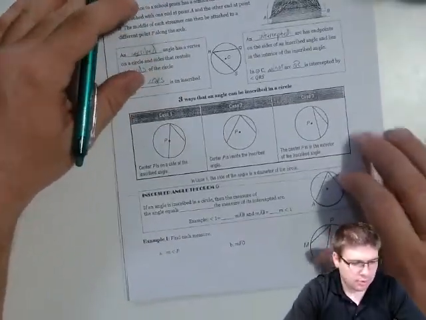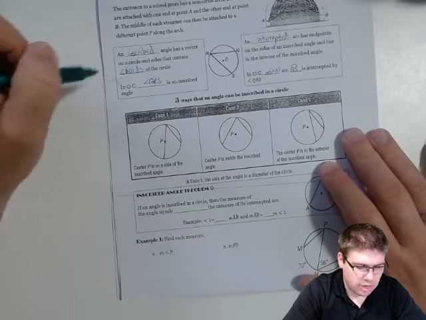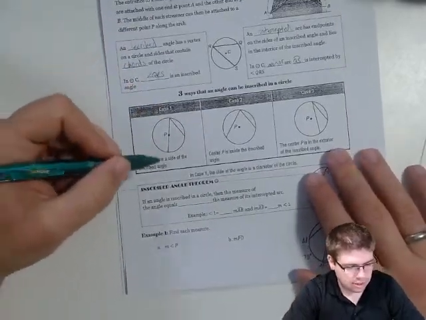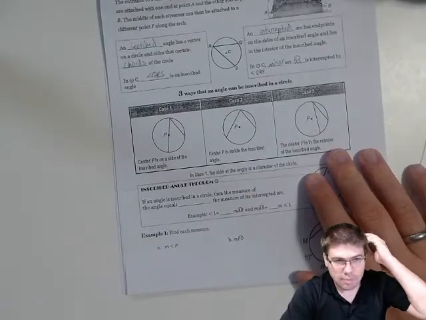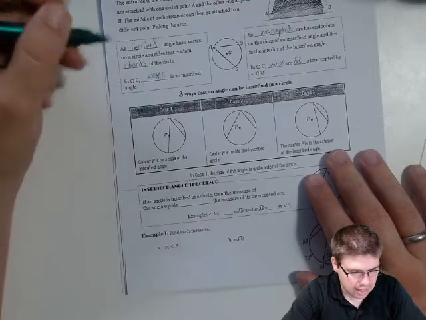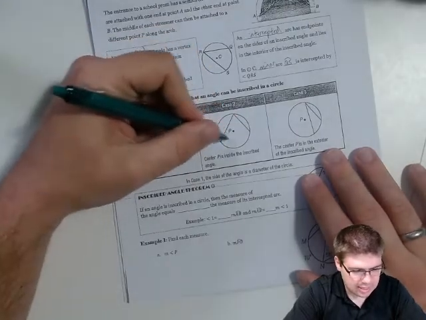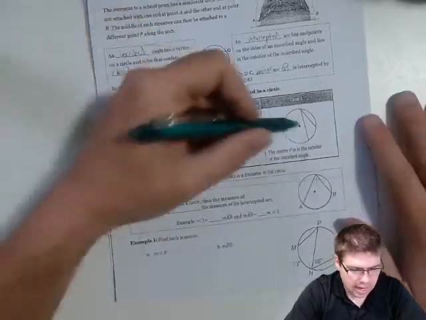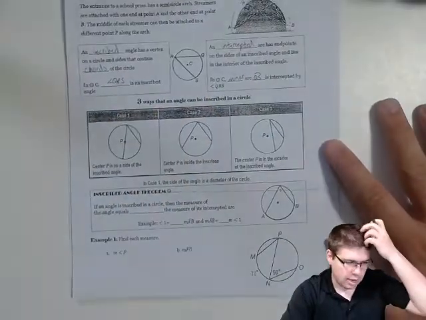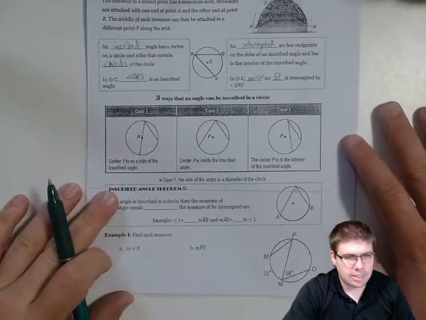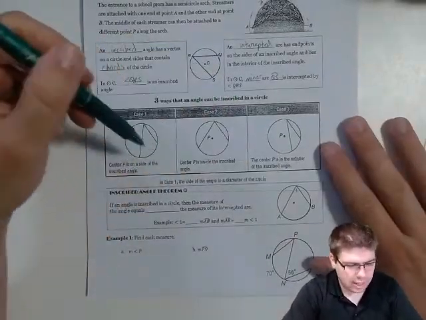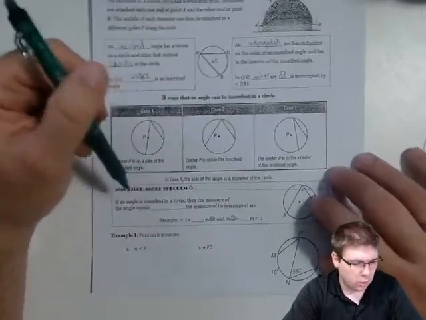So, three ways that an angle can be inscribed in a circle. You can have the first way where the center P is on a side of the inscribed angle. We can have the center P be inside the inscribed angle, and we can have the center be outside of the inscribed angle. Those are three different ways this can be done, and you can work through and show why this theorem works.